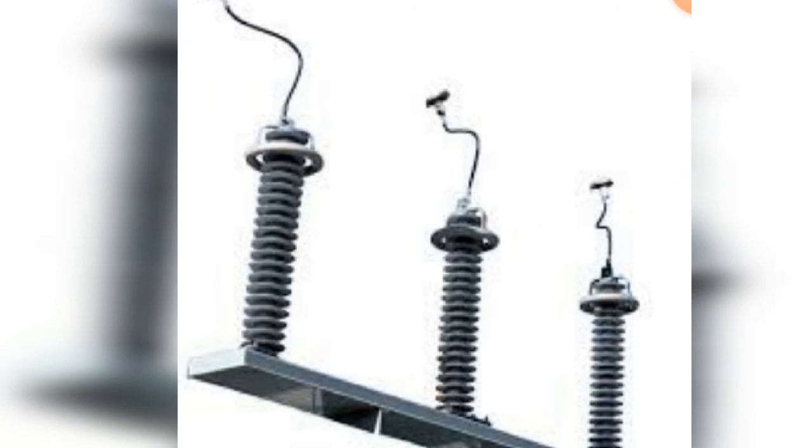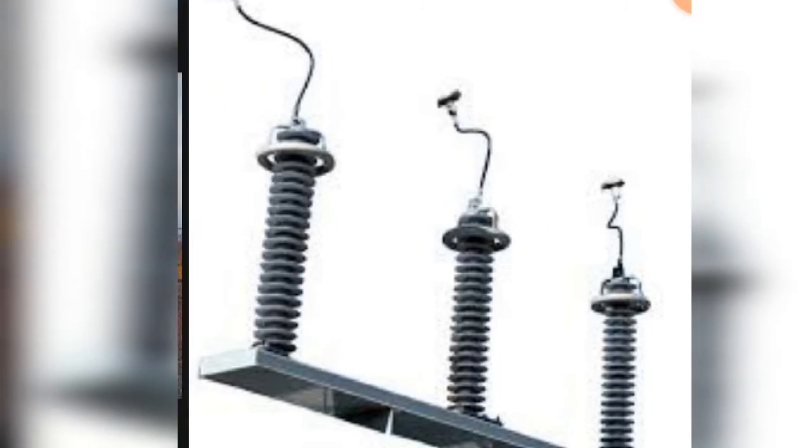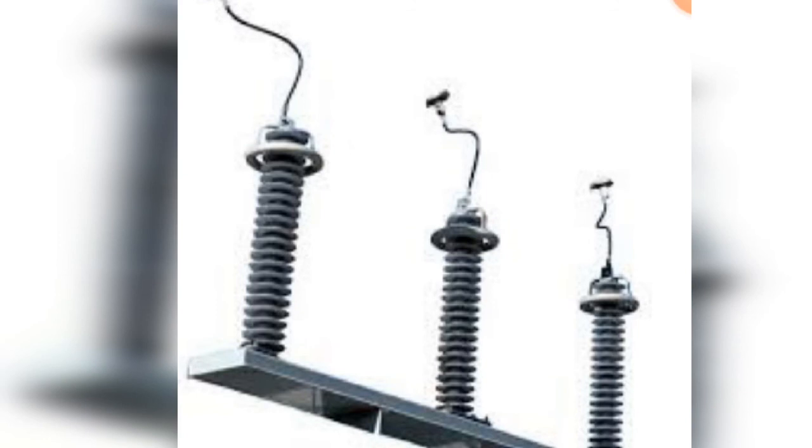Here is also another protective system, used to protect against this. This one is the arrester which controls the natural lightning.